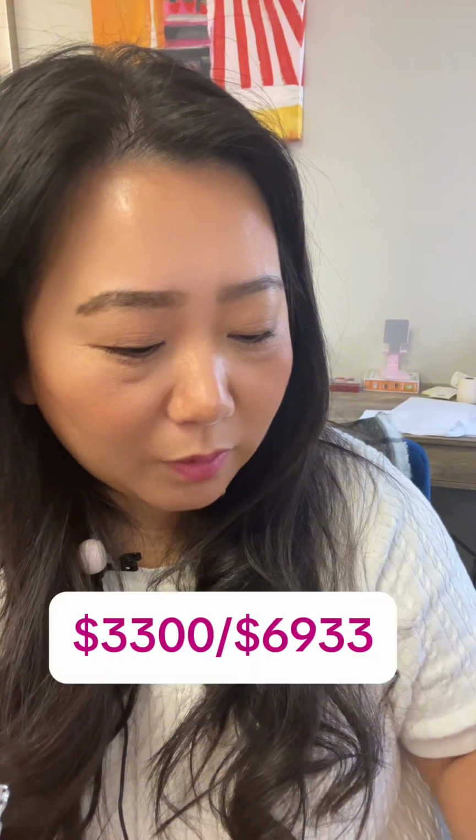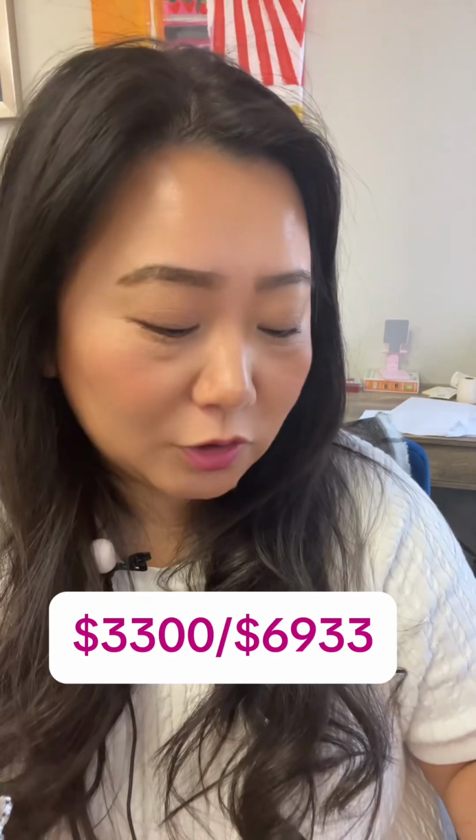In the mortgage world, we call it the back end ratio. That is the one we really use to look at your maximum ratio. So $3,300 divided by 69, you make a little bit more than 69, so 3,300 divided by 69, 33 equals 48%.